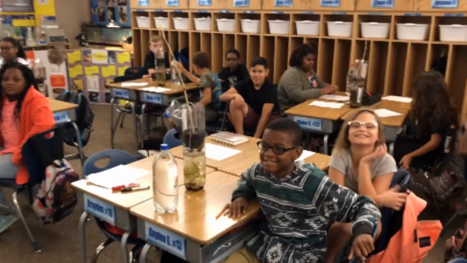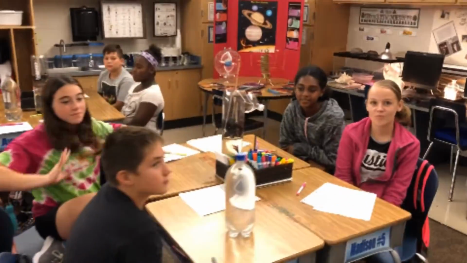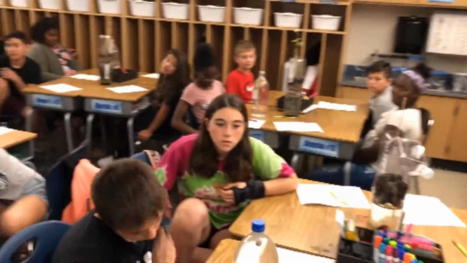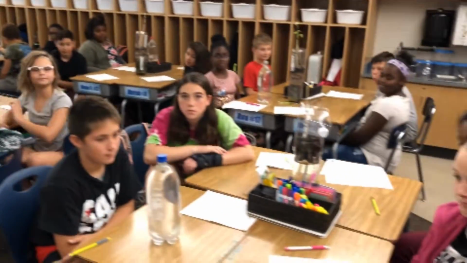Using Cartesian divers today to demonstrate density. And we've got a little water dropper and a 2-liter bottle. And this really helps people understand how ballast tanks on a submarine work. So I'm over here with table 1.